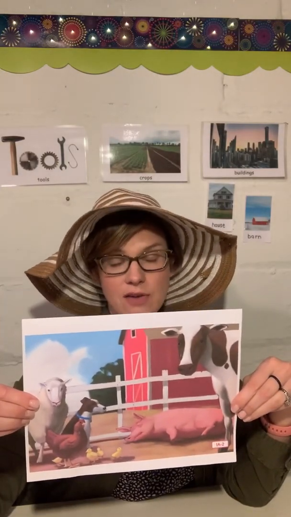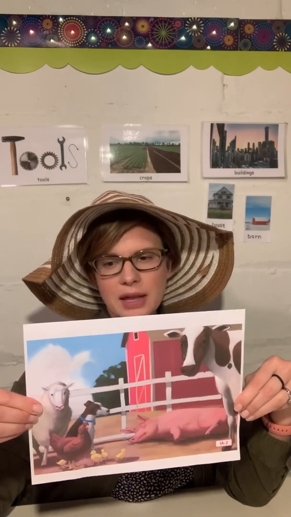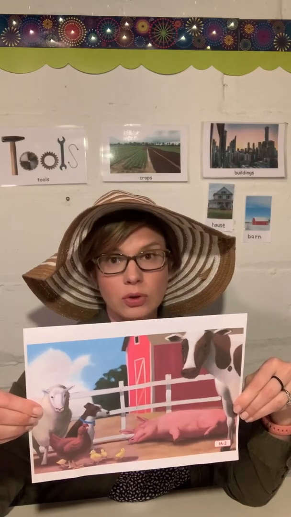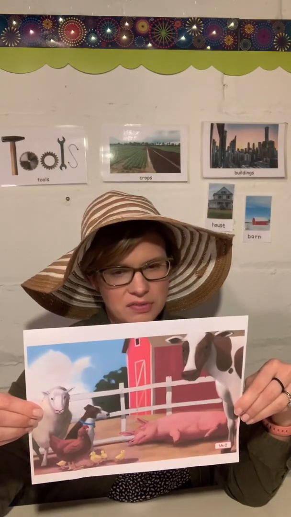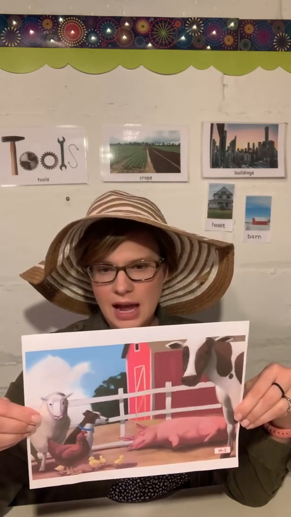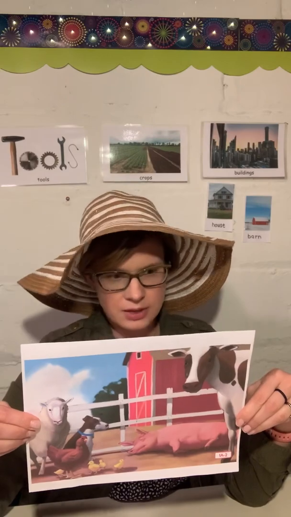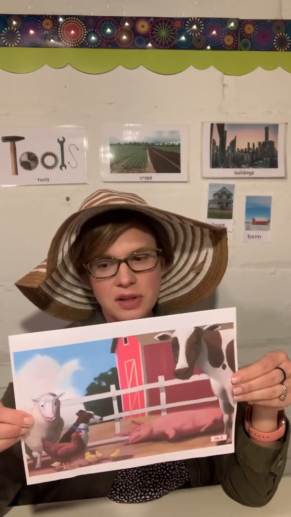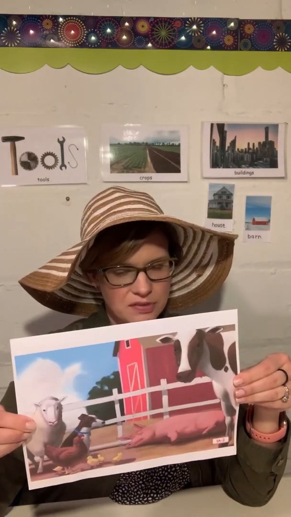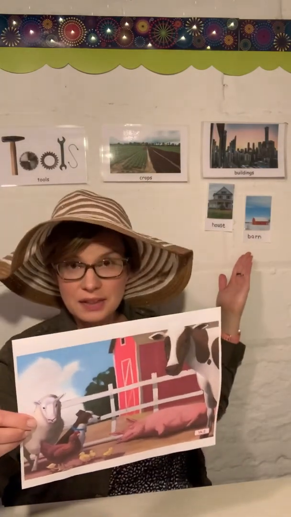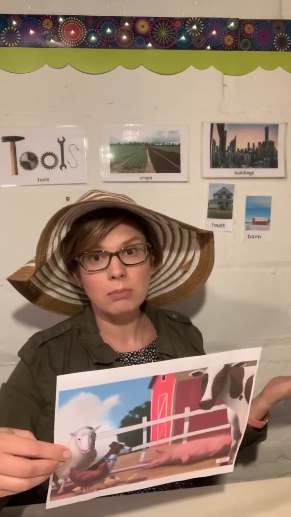As a farmer, I have many important jobs, but raising, that means taking care of my animals, is the most important thing I do. Farm animals cannot take care of themselves. Their parents are the farmer, like me, and I must raise them. Farm animals need food, water, and shelter to live. A shelter is something that protects people and animals from weather and danger. My barn is a shelter for my animals.